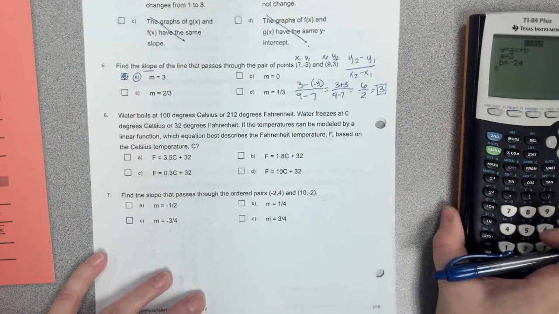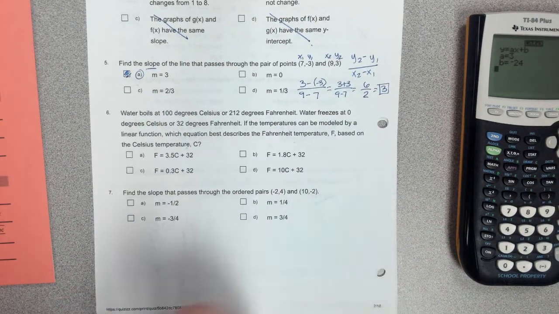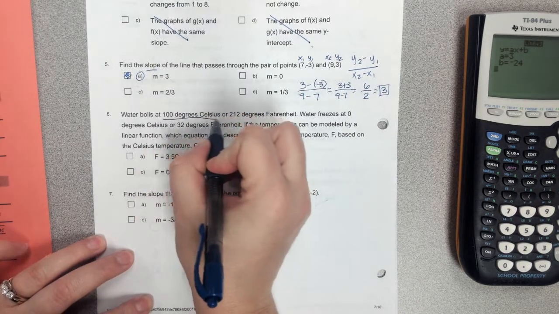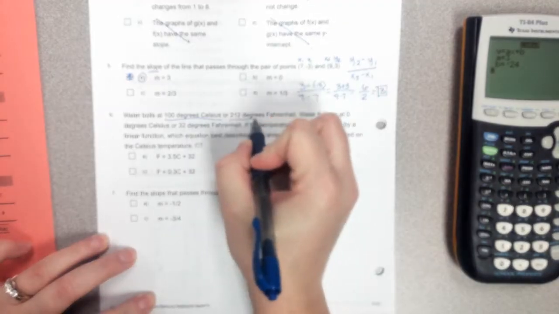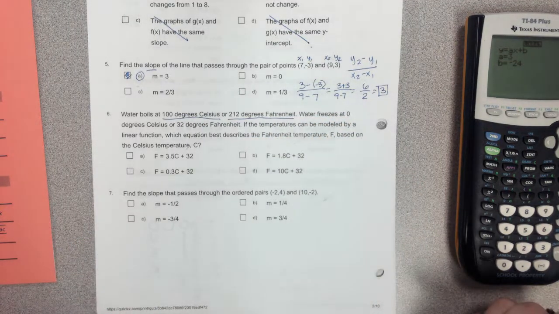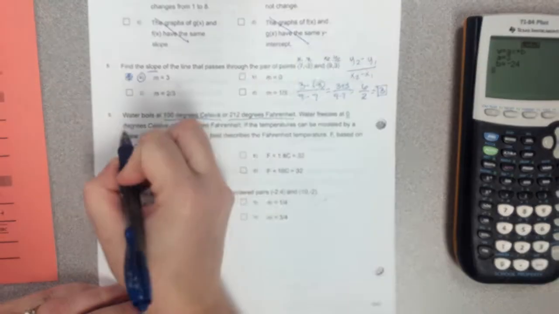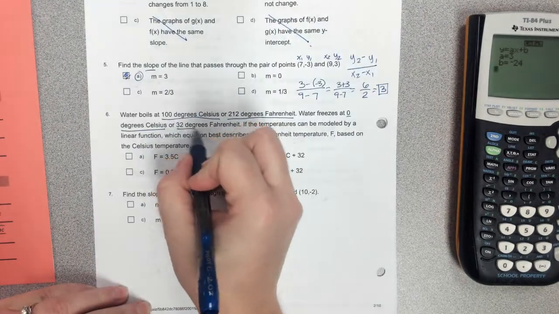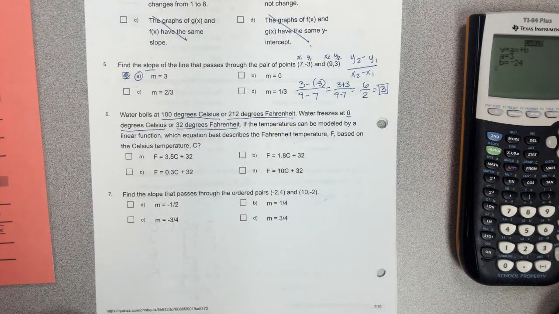Now this lovely word problem, we're going to go ahead and read it first. And we're going to underline important information as we go. Water boils at 100 degrees Celsius, or 212 degrees Fahrenheit. Water freezes at 0 degrees Celsius, or 32 degrees Fahrenheit. If the temperatures can be modeled by a linear function, which equation best describes the Fahrenheit temperature based on the Celsius temperature? All it's asking us to do is to write an equation.